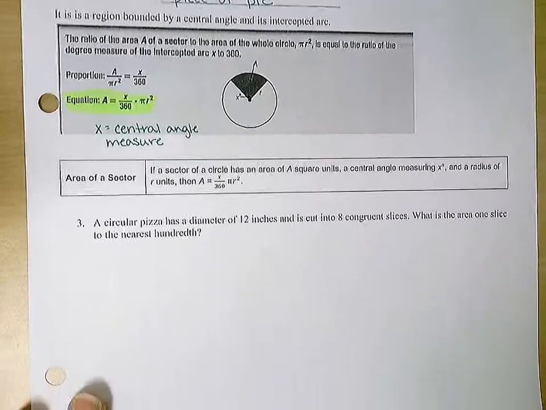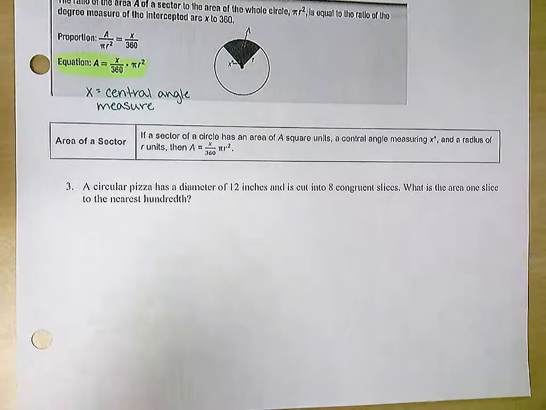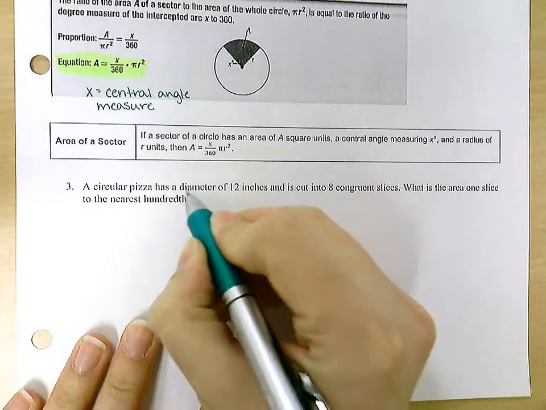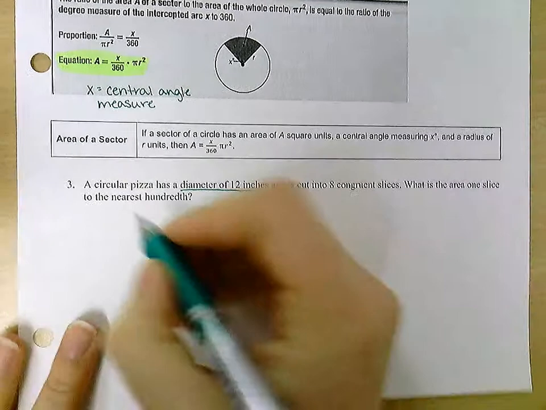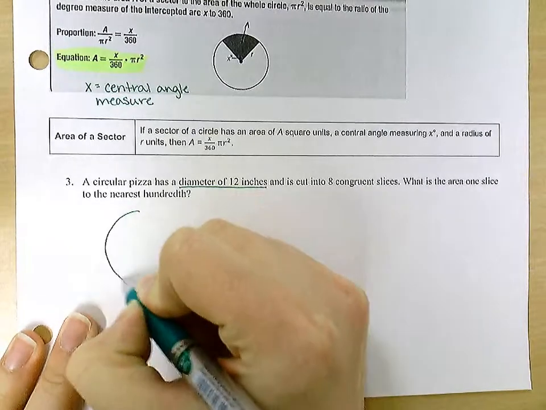All right, looking at our first example for area of sectors: a circular pizza has a diameter of 12 inches and is cut into 8 congruent slices. What is the area of one slice to the nearest hundredth? When you get problems like this, it does help to draw a picture. So I'm going to draw out this circle.